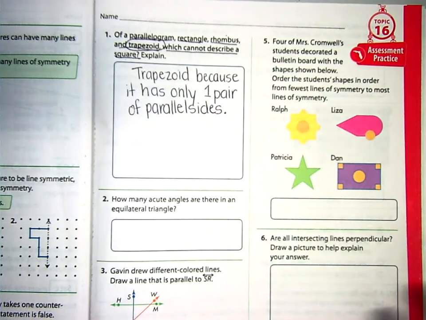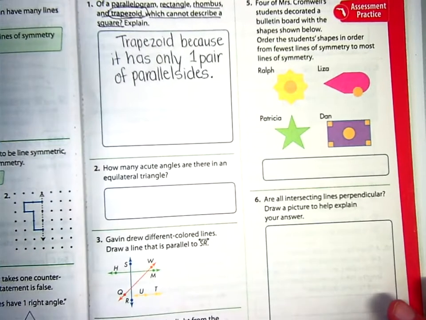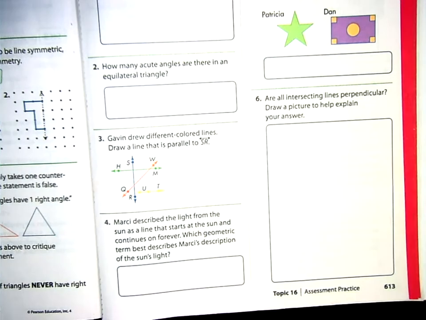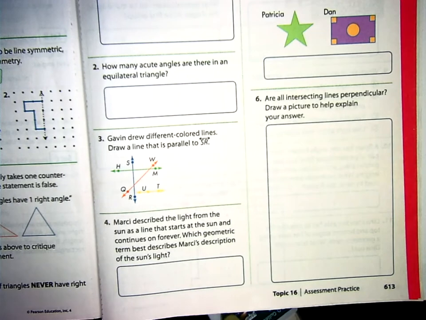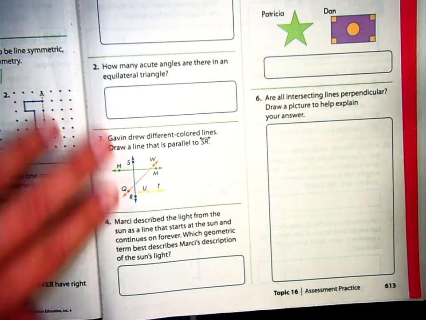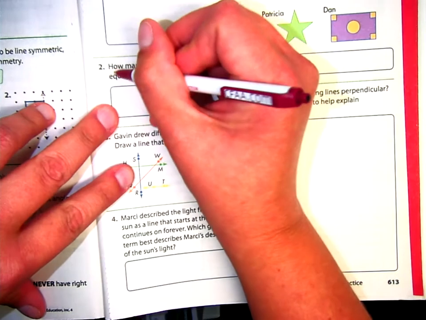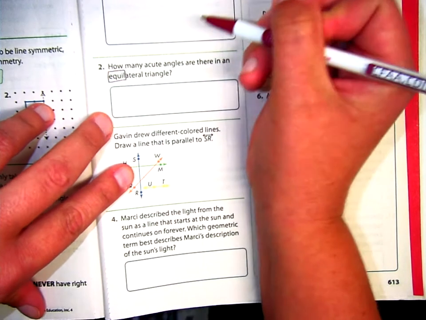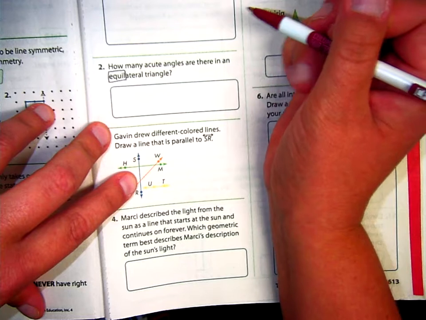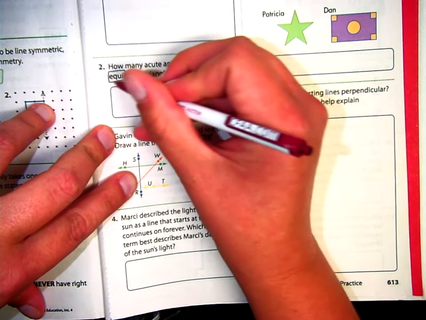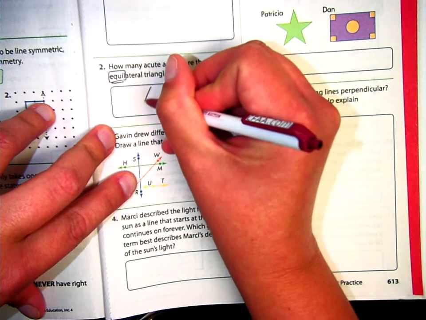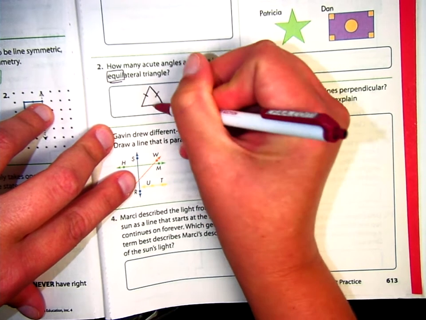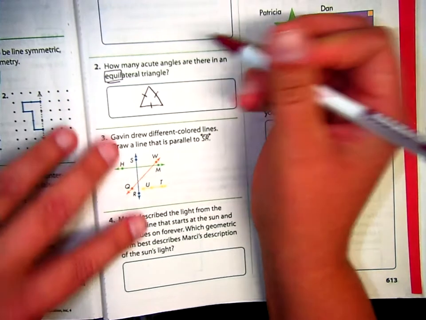Question number 2. How many acute angles are there in an equilateral triangle? So this is something you talked about with Mrs. Connor, and I know that the beginning of this word equilateral kind of reminds me of equal. So I know all 3 sides are going to be equal, meaning equal length. So when I draw that equilateral triangle, again, all 3 sides are the same length. Now I can answer that question.